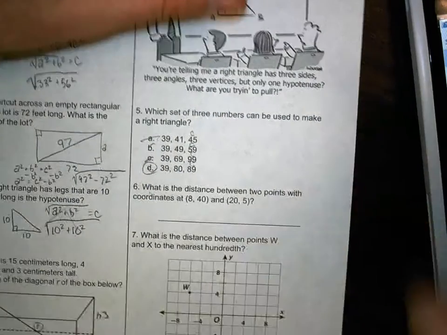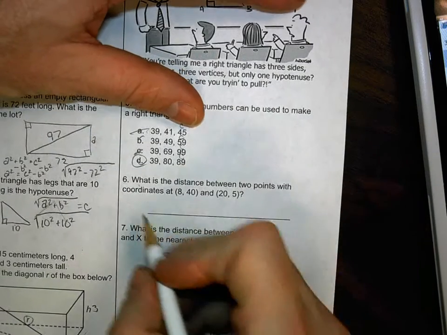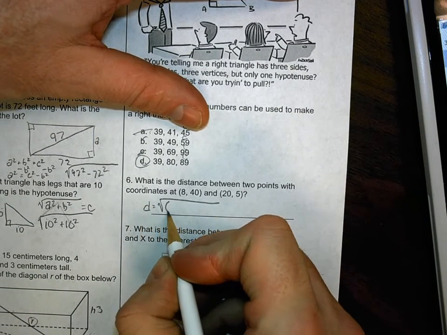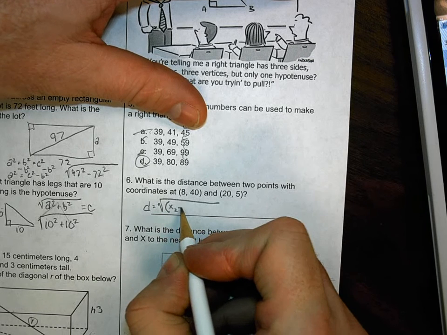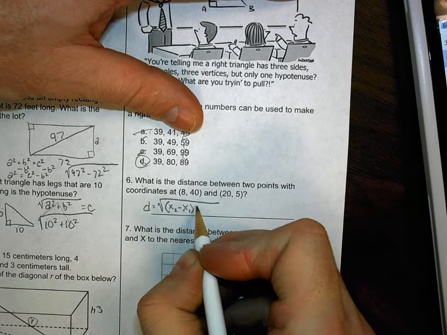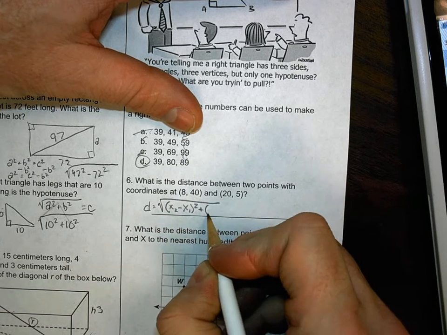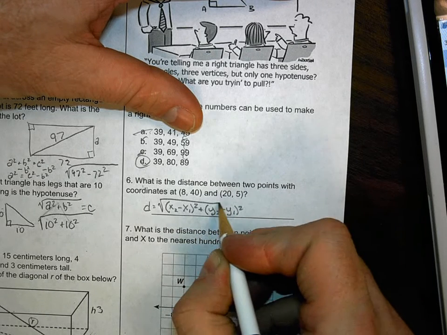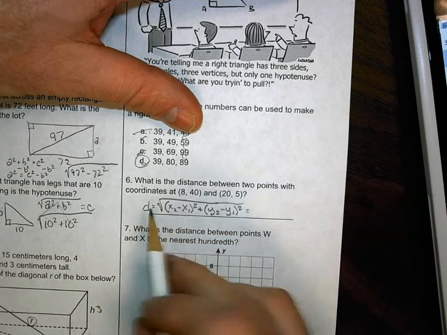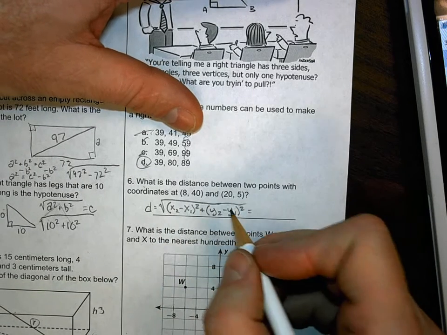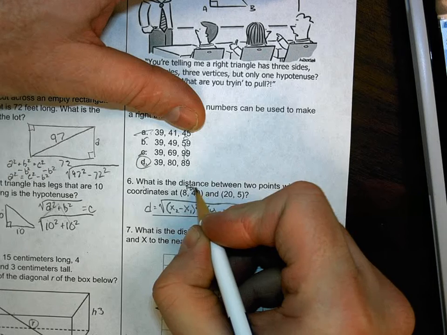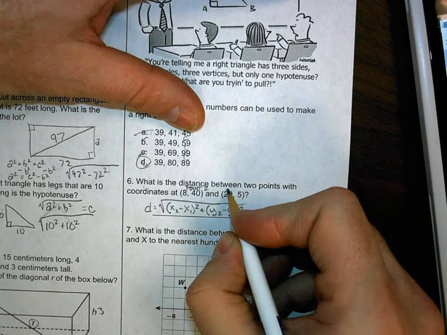All right, distance formula. Distance formula says that D equals the square root of x sub 2 minus x sub 1 squared plus y sub 2 minus y sub 1 squared. Well, we could put in our points now. I'm going to call my points so I'll know what they are. I'm going to call this point 2. So this one's point 2 and this one's point 1.